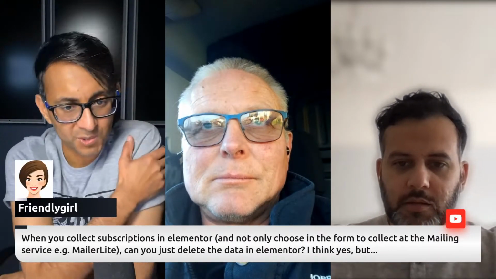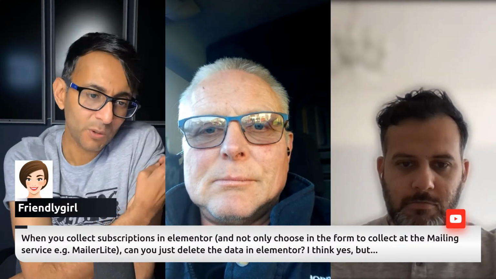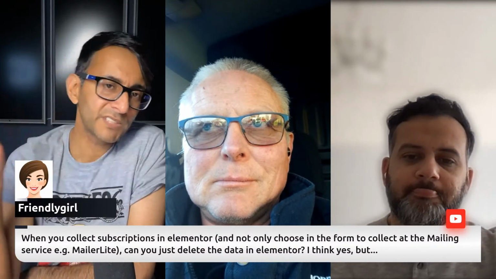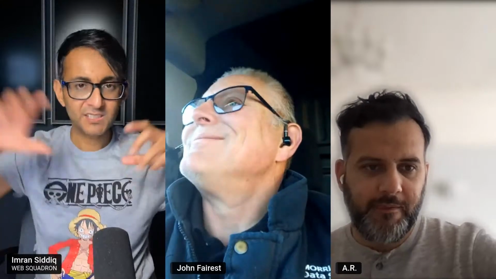Friendly Girl says when you collect subscriptions in Elementor with a mailing service, can you delete the data in Elementor? Well, as long as it's gone over to your MailerLite or MailChimp, yes. Because when you connect to a third party mailing list, when it comes in, it does three things. It sends the email, then it stores it in Elementor submissions, and then it sends it to your MailerLite. So it's already done, so you can delete it.